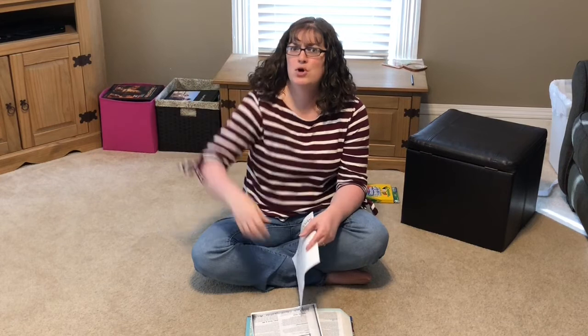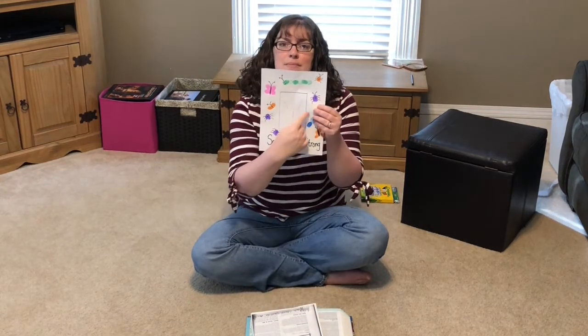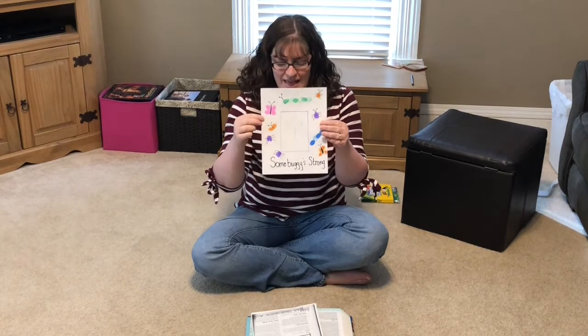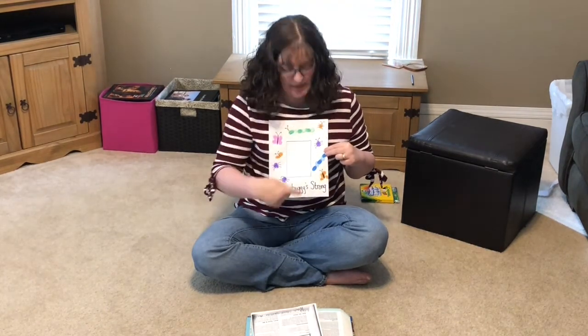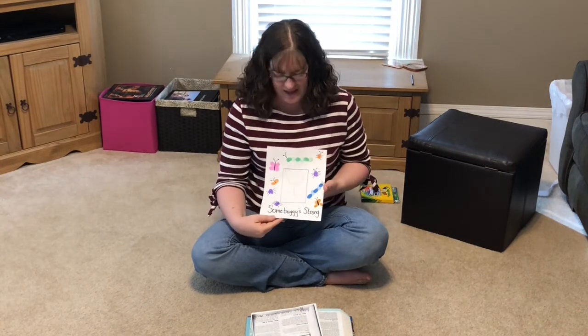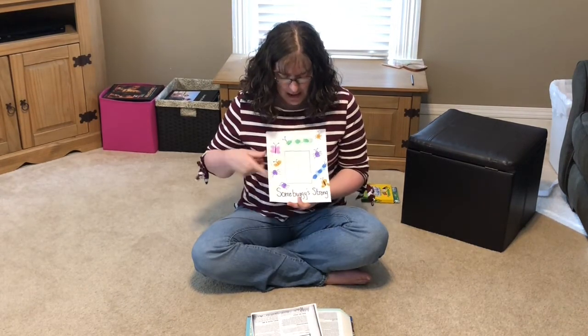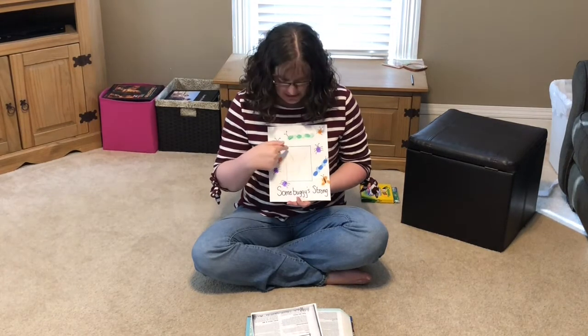So today I want you to make something for me. I want you to draw your best picture of you being strong, or maybe even show me your strong pose and have Mom or Dad take a picture of you and put it right here in the middle of this paper. And then the bottom of this says somebody's strong, because around the picture we made some bugs just for fun, just to make our picture colorful, but to remind us that we can be strong in God.